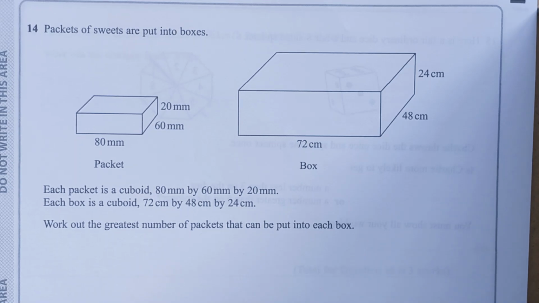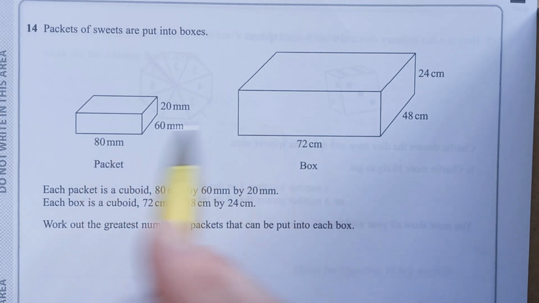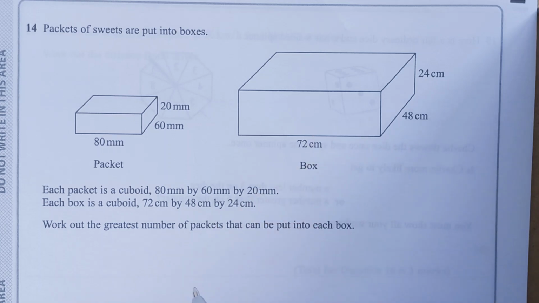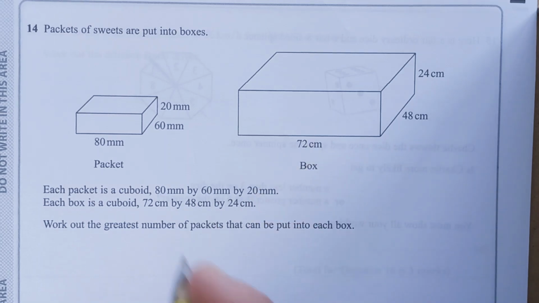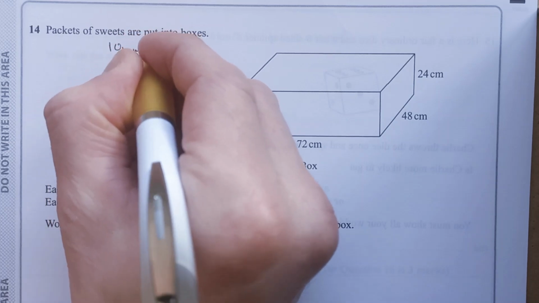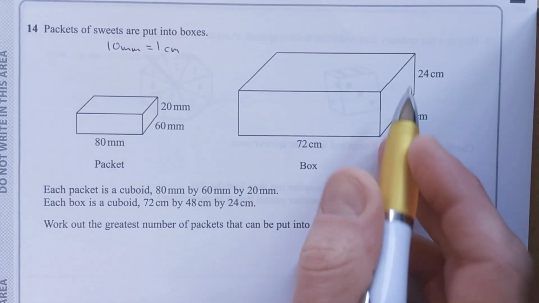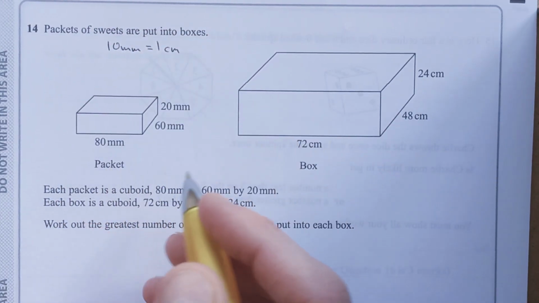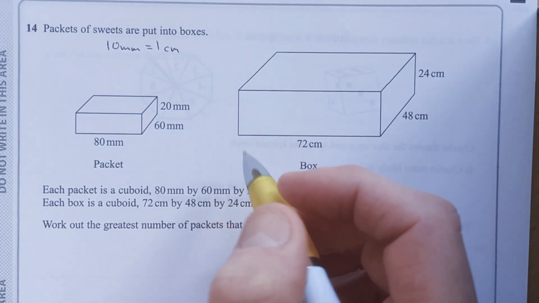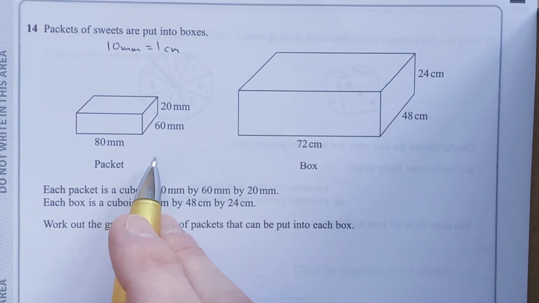Okay, so at the moment we've got different units. Millimetres, centimetres. Let's turn them all into the same units. I know there's 10mm in 1 centimetre, so I'm going to change my centimetres into millimetres. The reason I'm doing that is because if I go the other way, then actually we can do the other way.